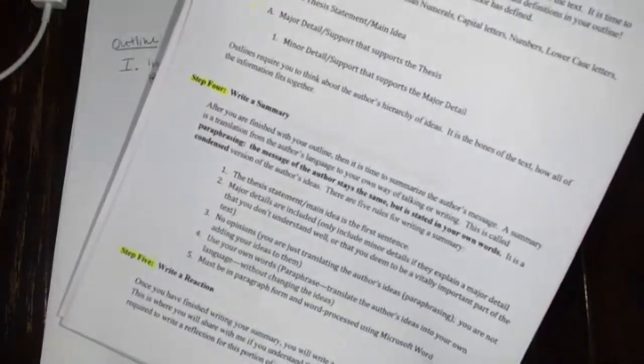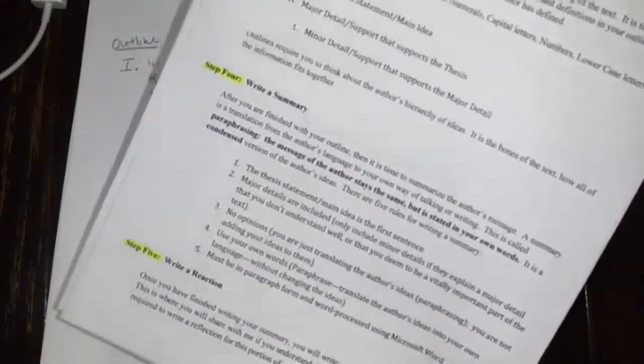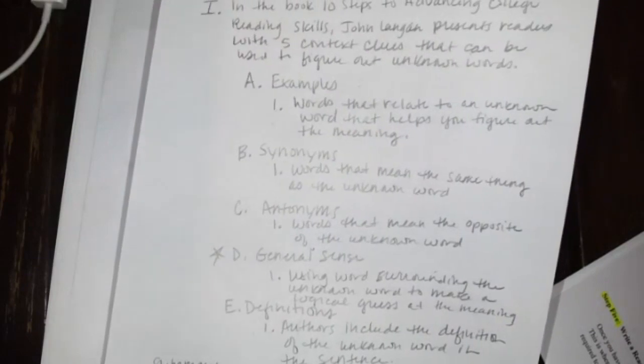So then you have to go through those steps, those 5 rules. You have to make sure you don't have any of your opinions in there. You need to make sure that you're paraphrasing, so you're not using the same words that the author used. You're paraphrasing them into your own words. And you need to make sure that it's in a paragraph. So I'm going to let you struggle with that a little bit. I think that's not as big of a struggle as it is to figure out outlining, which is why I took the time to do that with you today.